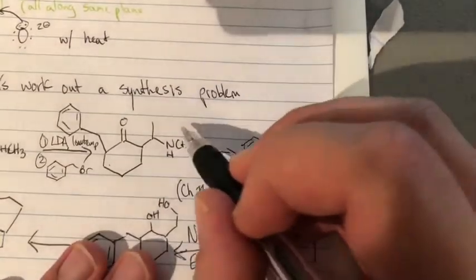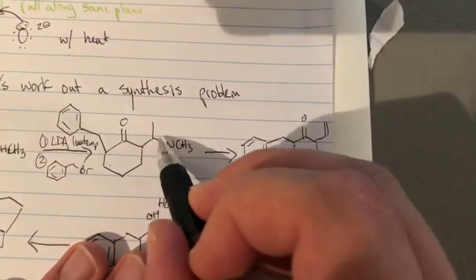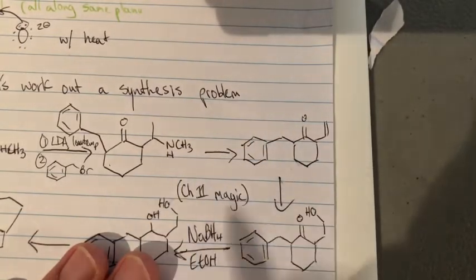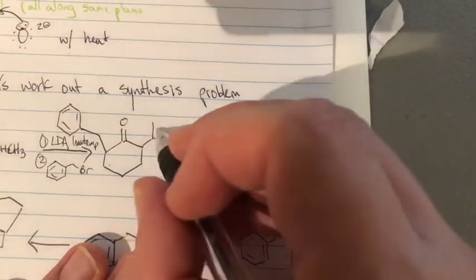Okay, next transformation here, we're going to go from this ethyl group that has this amine attached to it, secondary amine, and we want to make a vinyl over here.